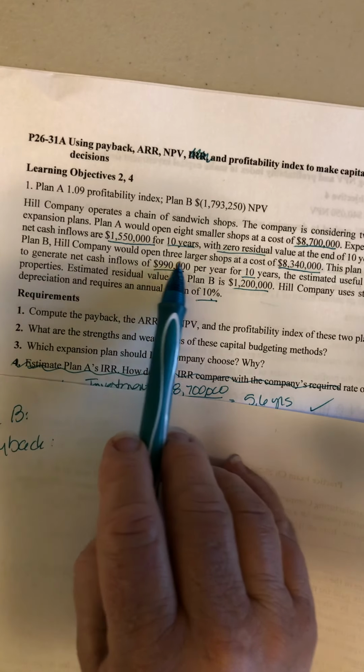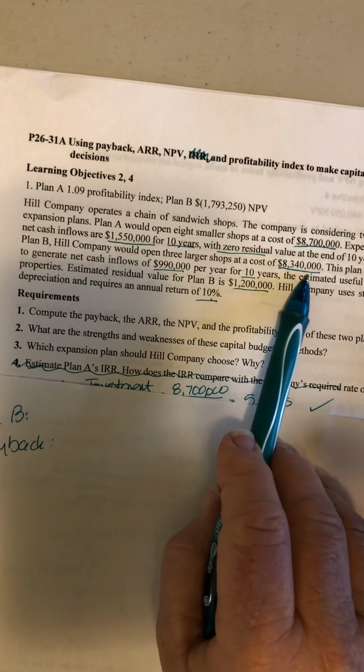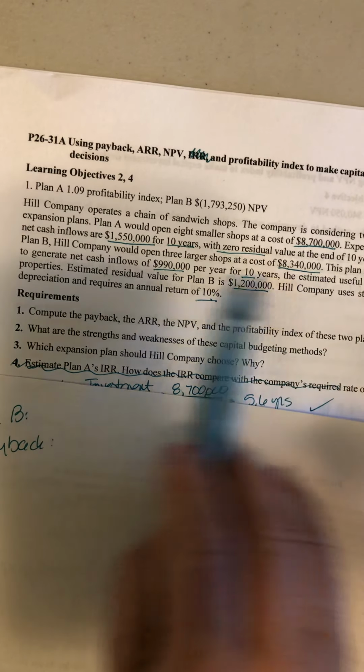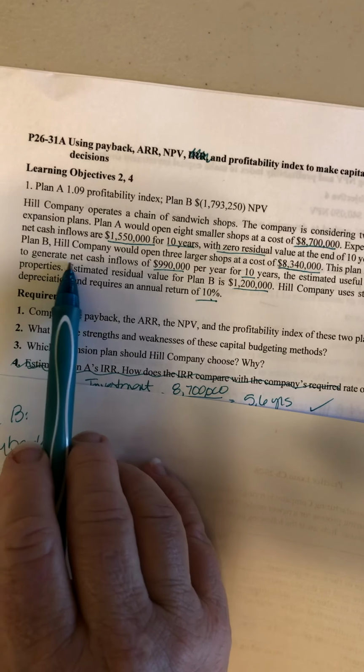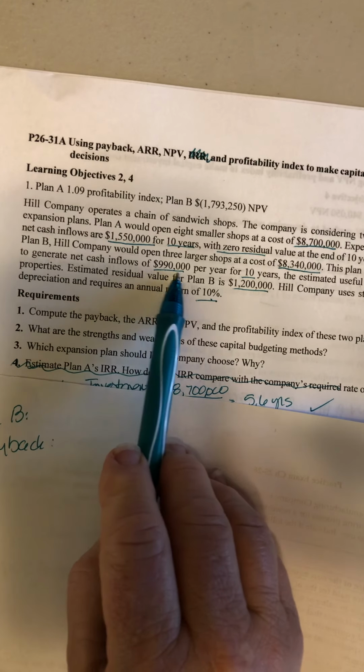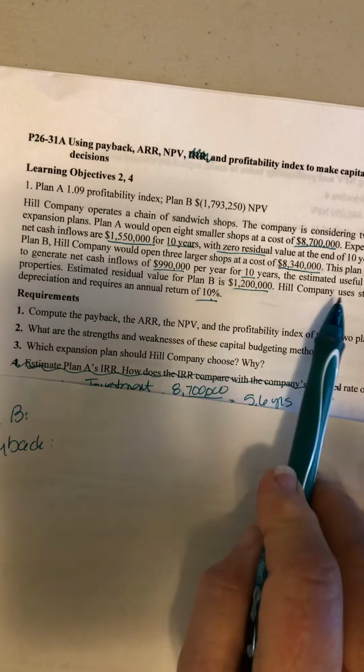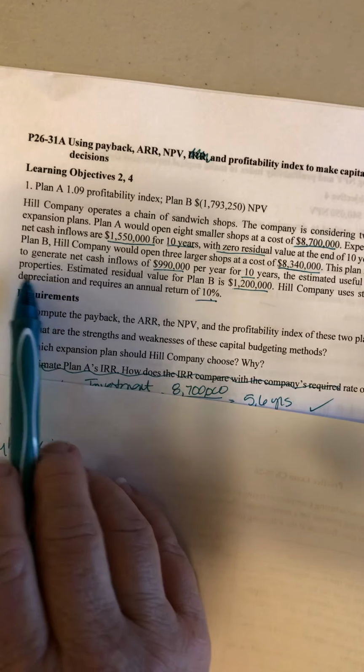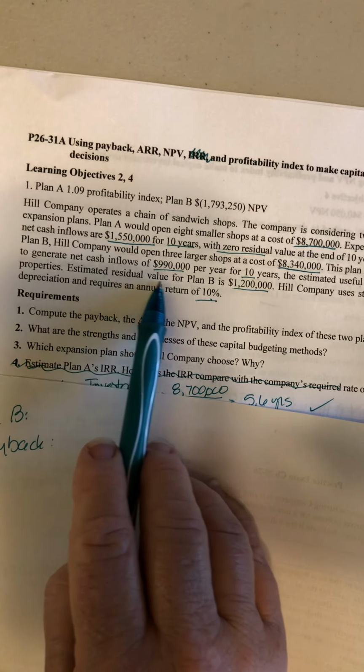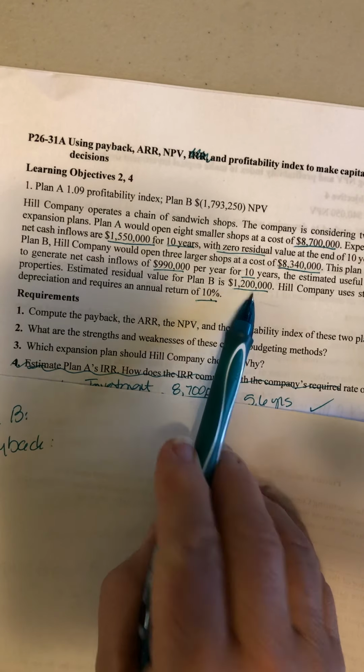Hill Company would open 3 larger shops at a cost of $8,340,000. This plan is expected to generate net cash inflows of $990,000 per year for 10 years, which is the estimated useful life of the properties. Estimated residual value for Plan B is $1.2 million.